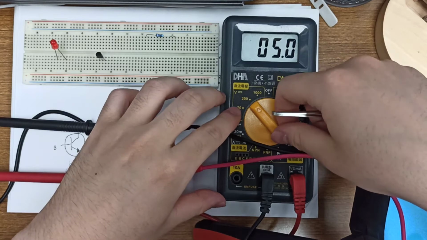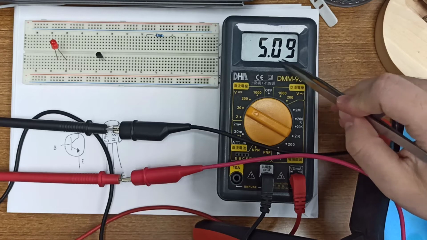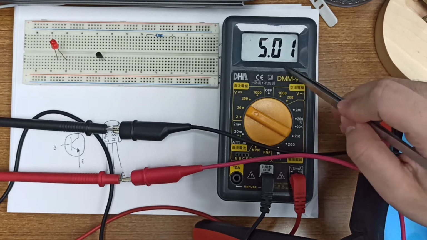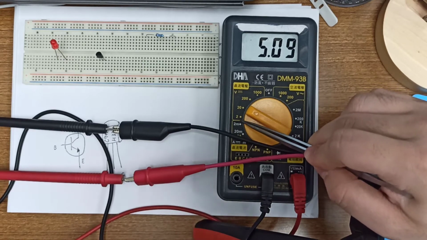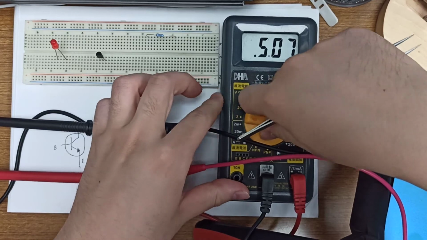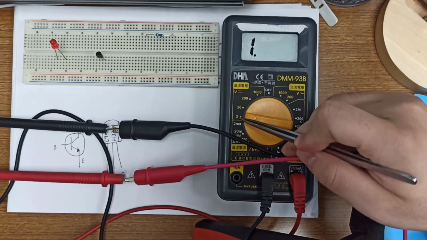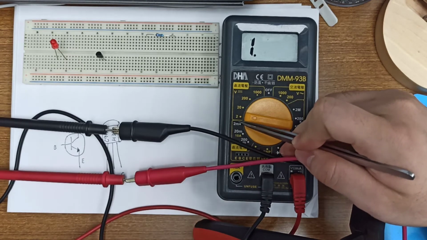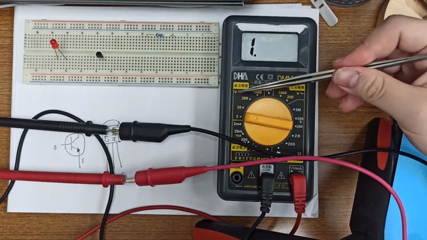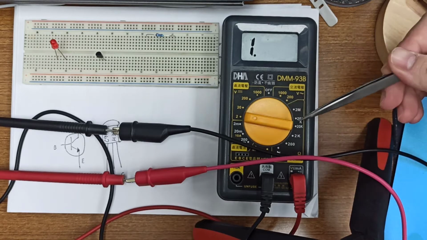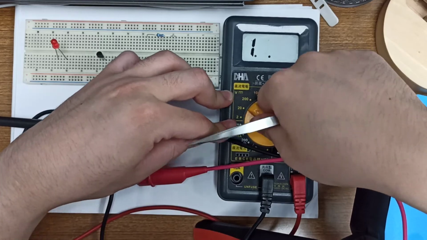But we have a 20 DC level. See, the precision is higher, right? 5.08, 5.09, 5.1. But you can see there's a 2 volt level. If we change to the 2 volt level, what does it mean? Since the 5 volt exceeds the measurable level, next time when you want to measure DC voltage or AC voltage or current or resistance, remember to first use the max range on the multimeter.